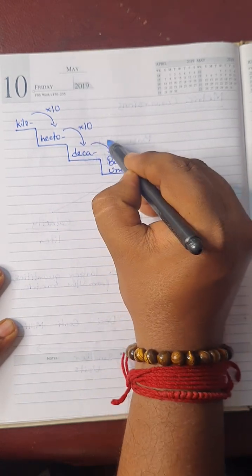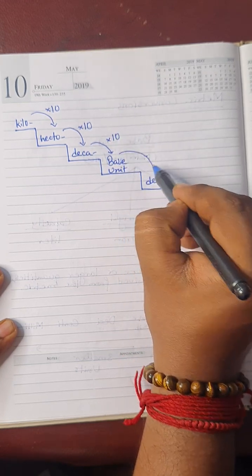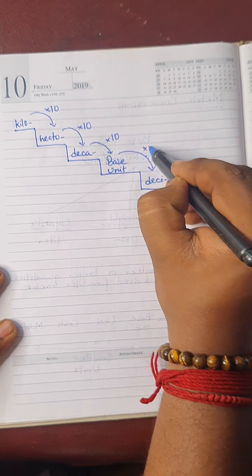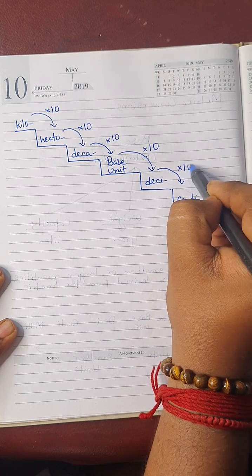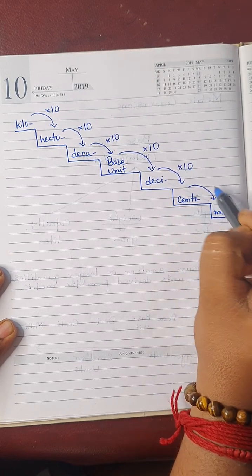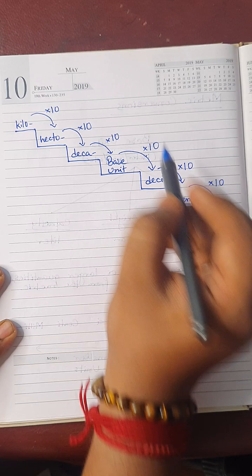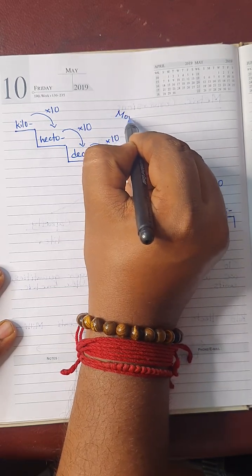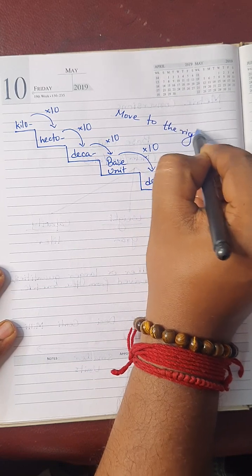Deca to base unit, multiply by 10. Base unit to deci, deci to centi, then centi to milli, each multiply by 10. This is called moving to the right.